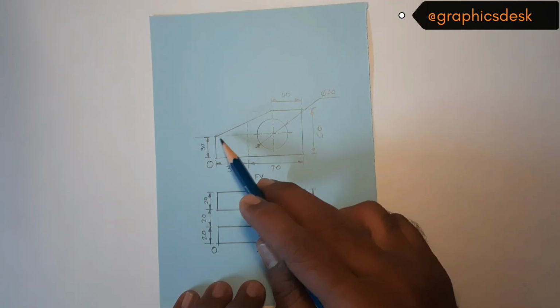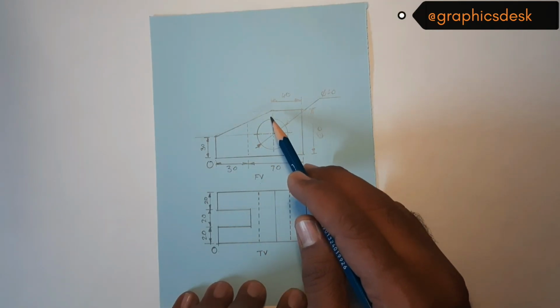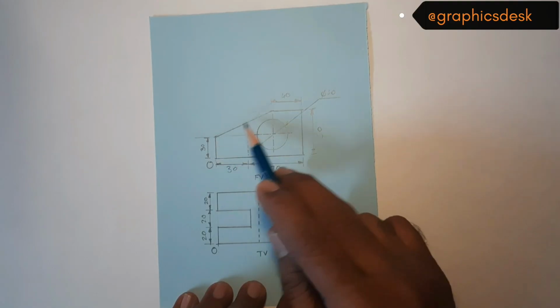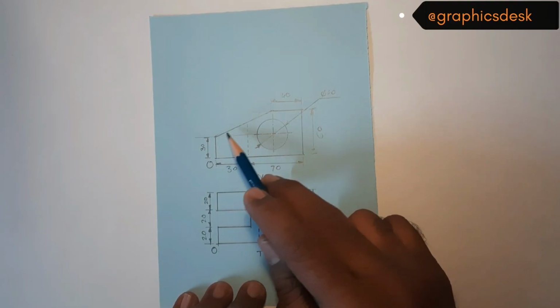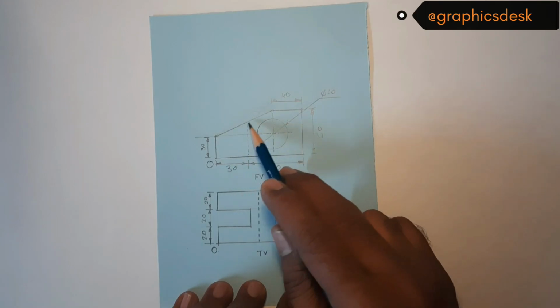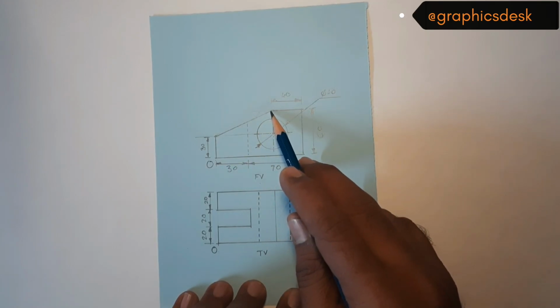Now the tricky part in this whole problem is how to draw this particular face of the object, which is neither parallel to the x, y, or z axis. But we'll see how to construct this.